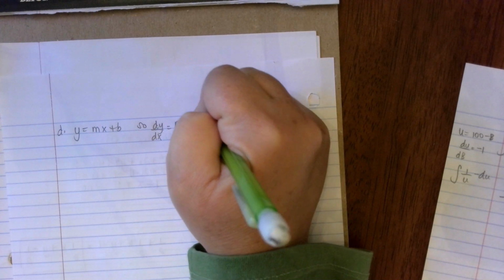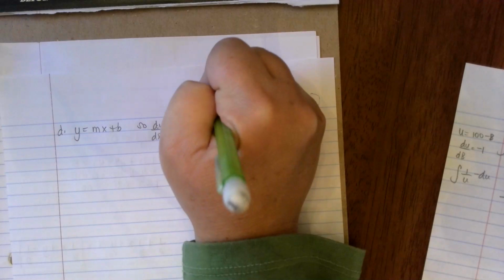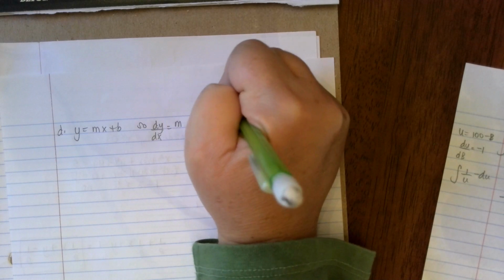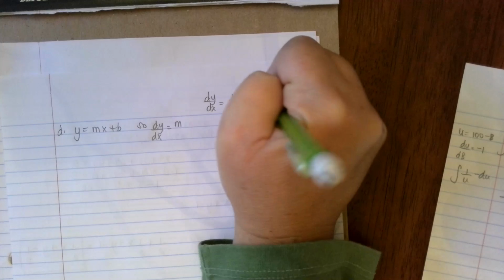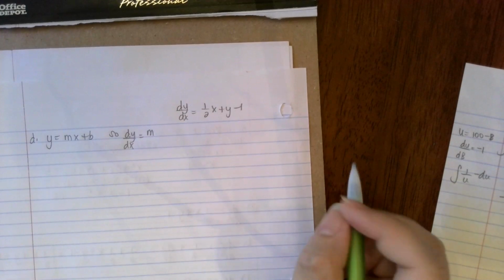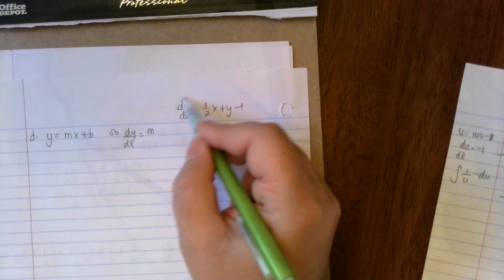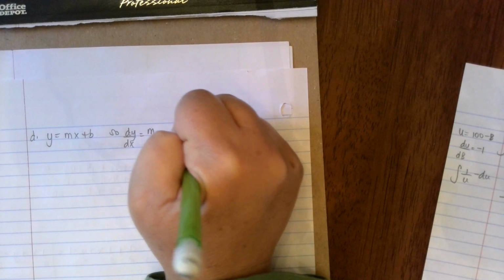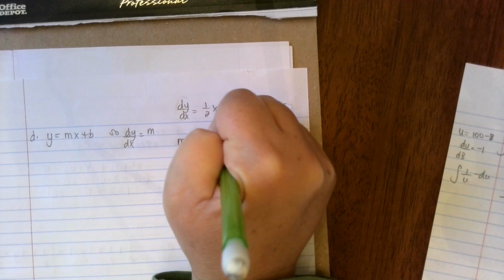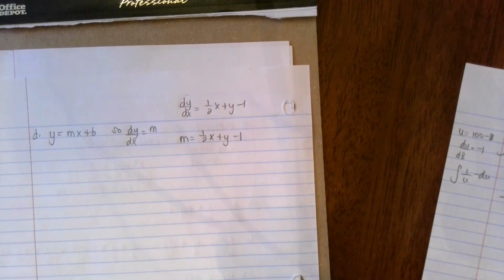Okay, so I went to my original equation. My original equation was dy/dx is equal to 1/2 x plus y minus 1. Now what I'm going to do is make this equal to m. So m is equal to 1/2 x plus y minus 1.